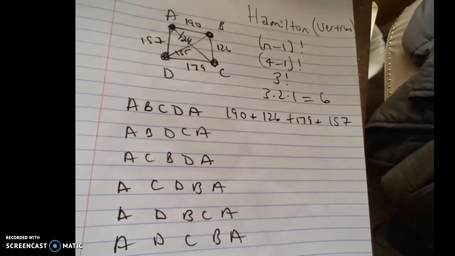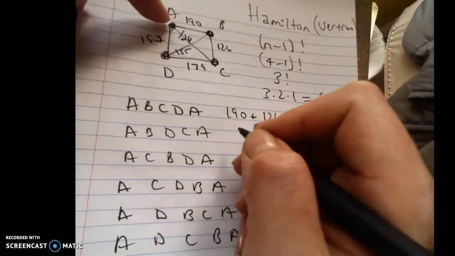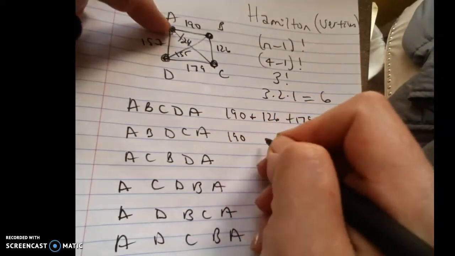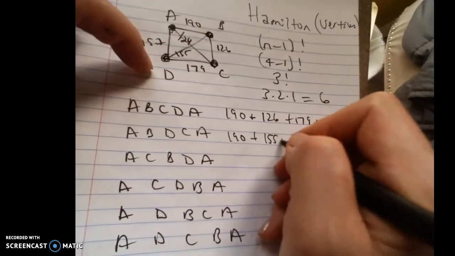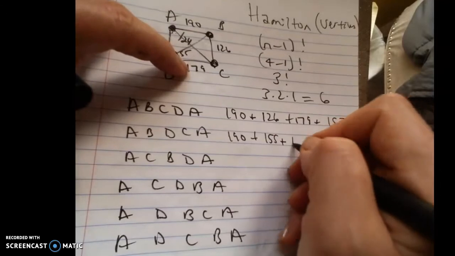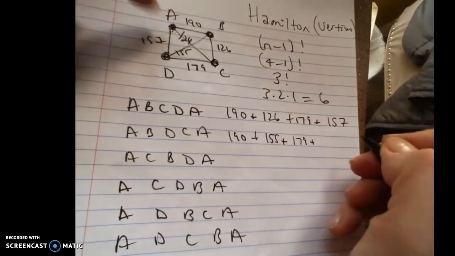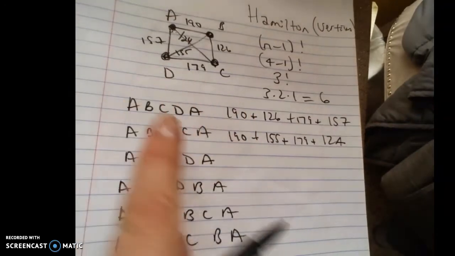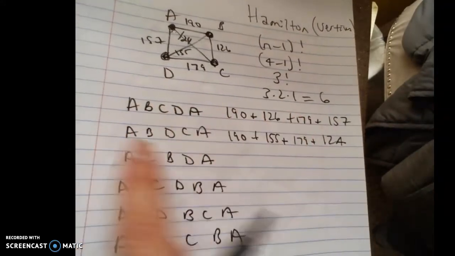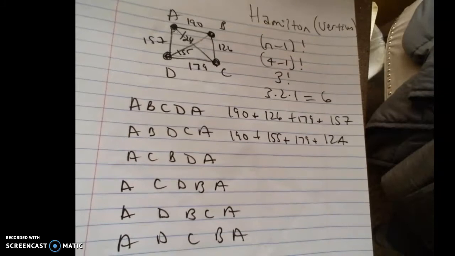And I would do that for all of these. So for the next one, I go, okay, A to B is $190. But instead of going to C, I'm going to D, which is $155. From D, I'm going to C, which is $179. And from C, I'm flying back to A for $124. And so what you would do in the brute force method is figure out the cost of all these flight plans and then pick the cheapest one. Okay, that is called brute force. That can take a while.